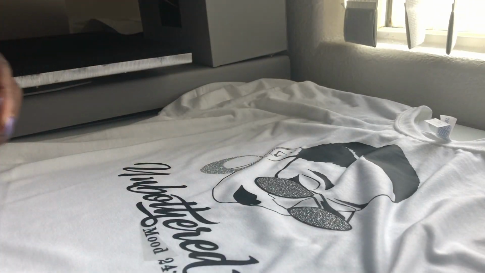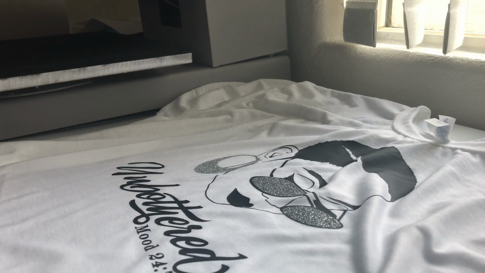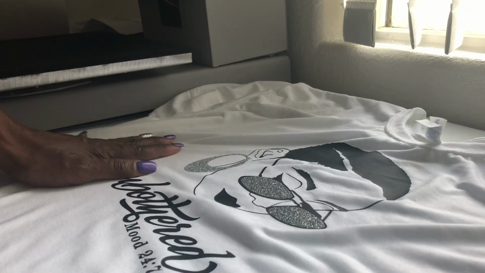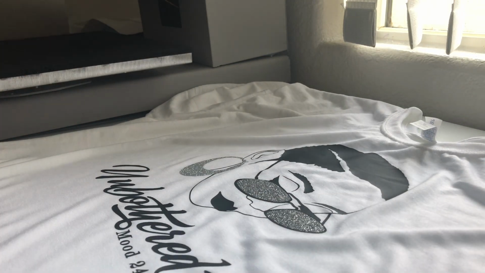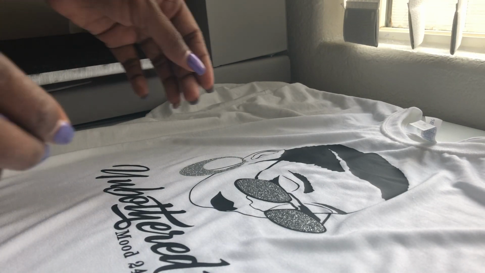Look at that. Take this off of my O. Okay, my O stayed on there. So what I am going to do is turn it over and press it again on the back. Usually when you're using vinyl, it's good to press it on both sides to make sure it sticks on there. So here's our shirt.